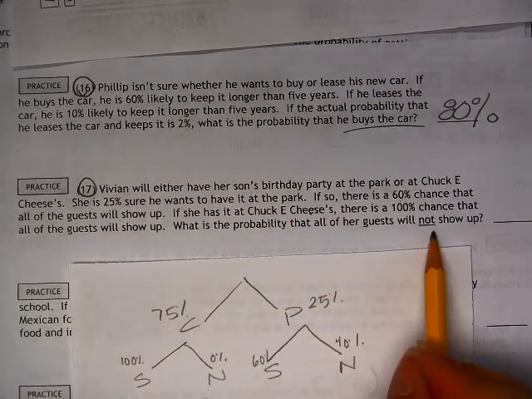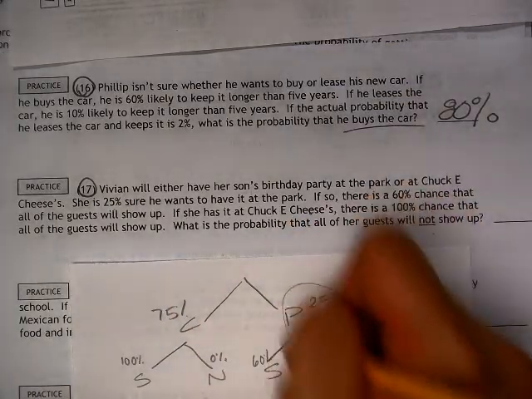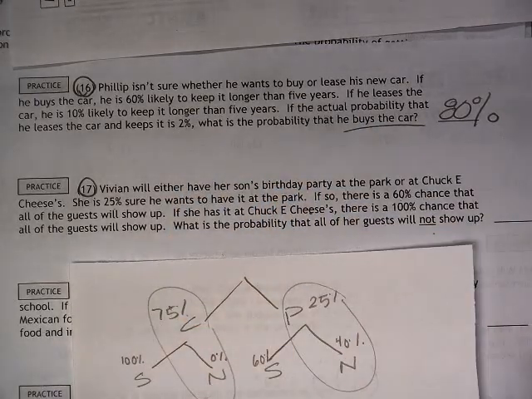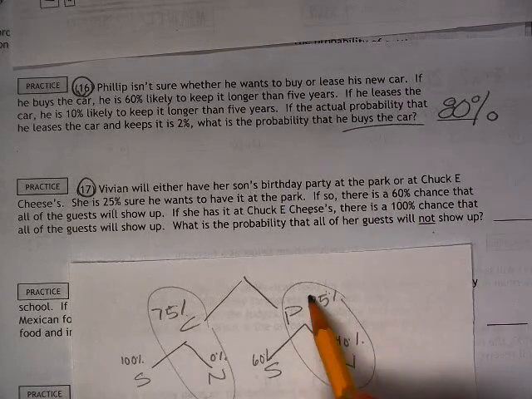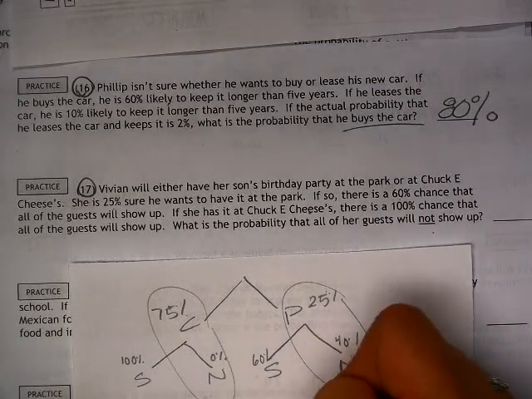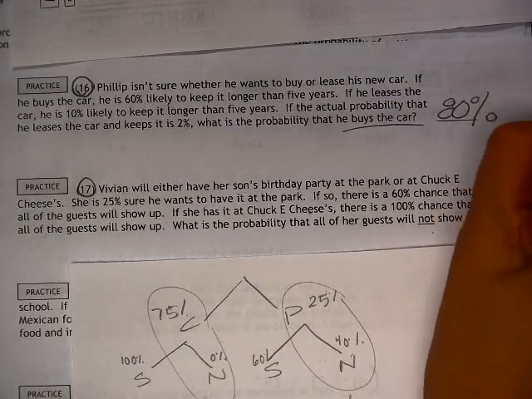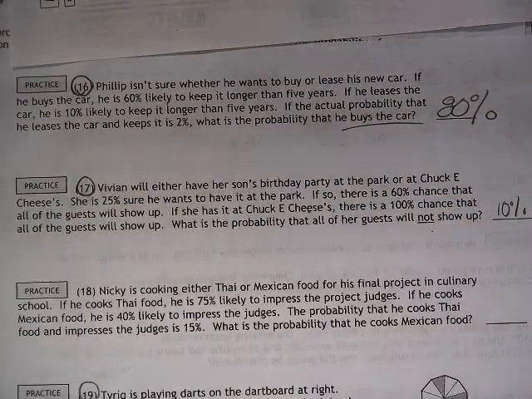What is the probability that our guest will not show up? We've got this situation and this situation. Well, this times this is 0, so 0 plus what? And then a quarter, 25% of 40% is 10%. So we just have 10%. All right, let's see what else we have.